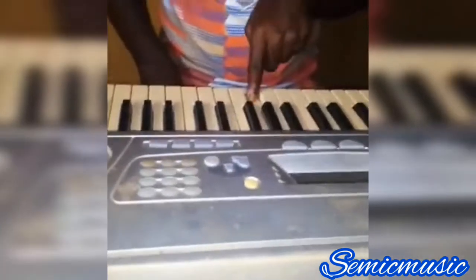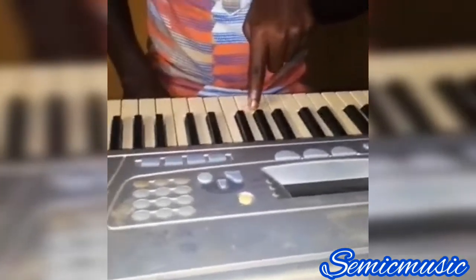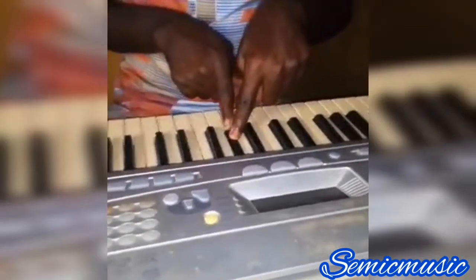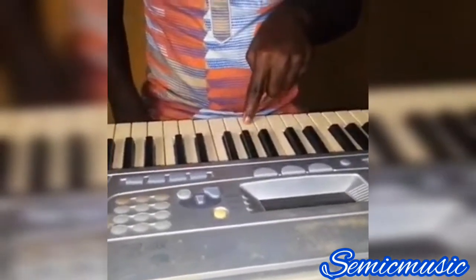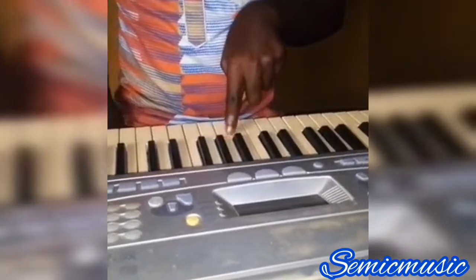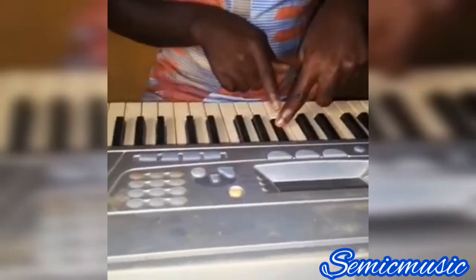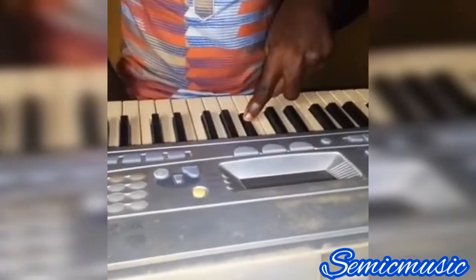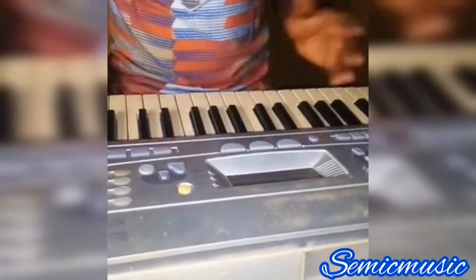So when I say this one here, flat A, I'm going to go back by a semitone, so land here. So that's why the name of this one is called A flat. Now, if I say flat G, I'm going to go back by a semitone, so I'm going to land here. So that's why the name of this one is called G flat. Do you see that now? So that is the name of the black keys. So you can see that now.